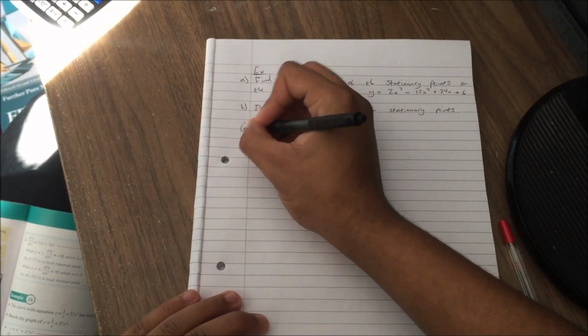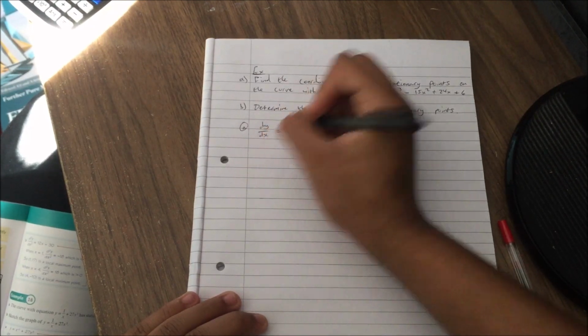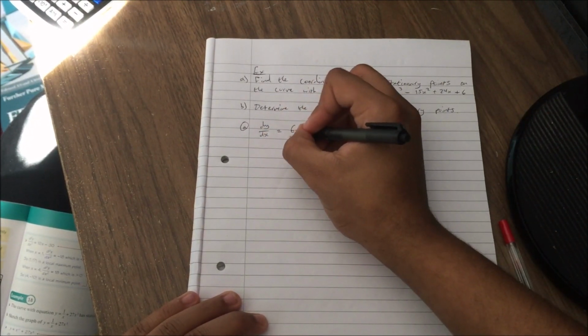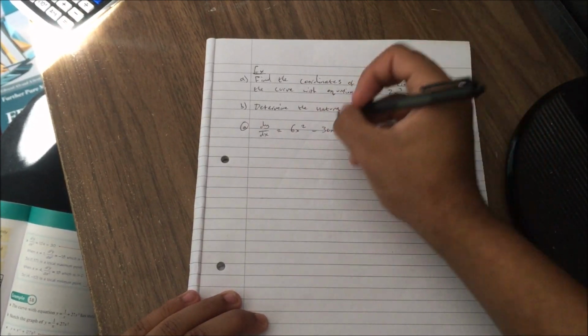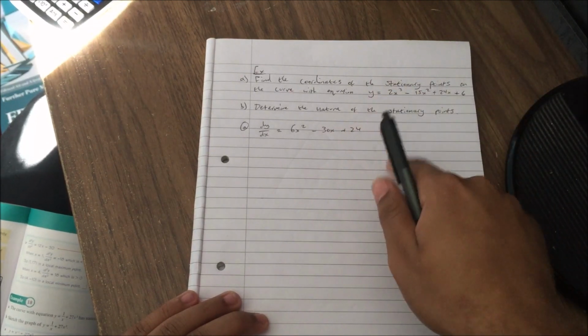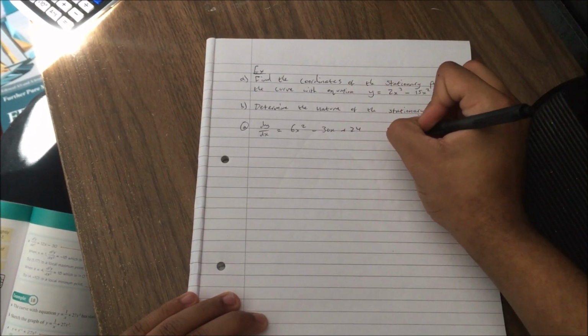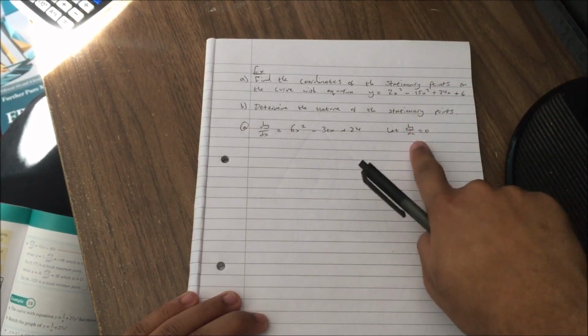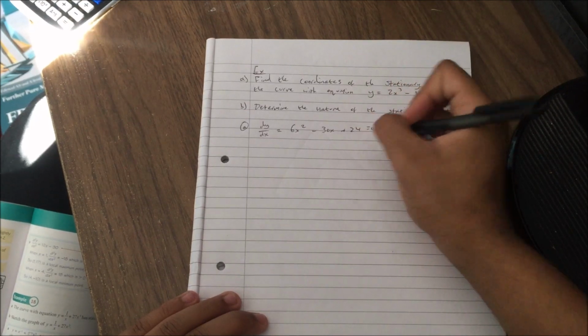So, part A, we're going to differentiate. So dy by dx is equal to 6x squared minus 30x plus 24. Okay, so we're going to let dy by dx equal 0. That's what we're going to do from here. The next step is obviously setting this to 0.